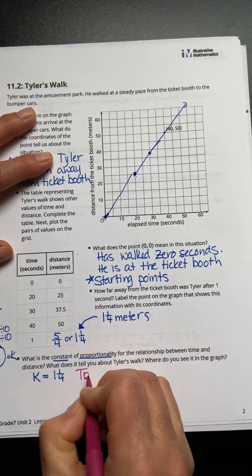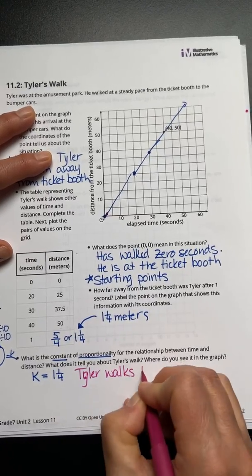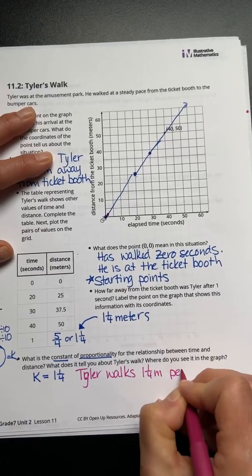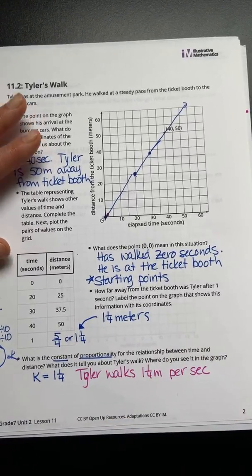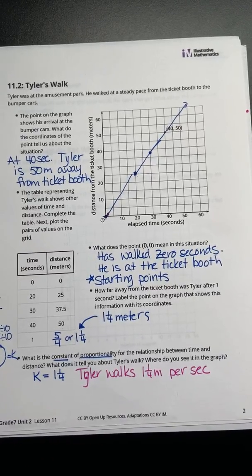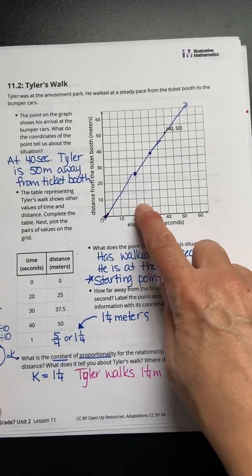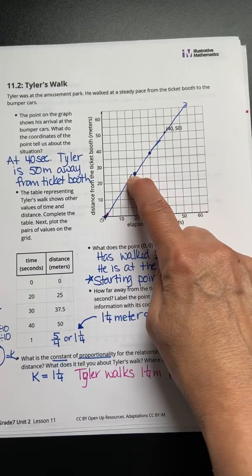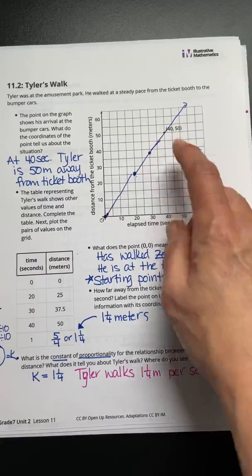So Tyler walks 1 1/4 meters per second. For every 1 second, he walks 1 1/4 meters. Okay? So it's just interpreting this graph. It's a proportional graph. It's interpreting what everything means on there. So if I looked at the point 20, 25, that means in 20 seconds, he was 25 meters away from the ticket booth. Okay? 40 seconds, he was 50 meters away from the ticket booth.